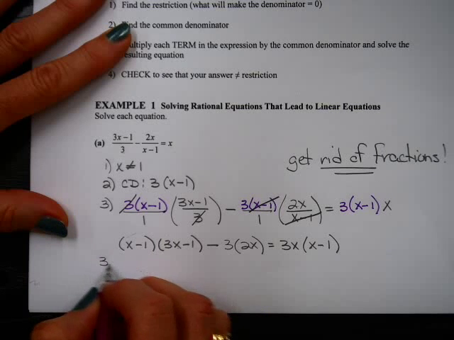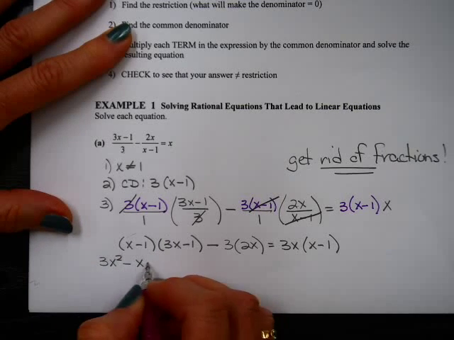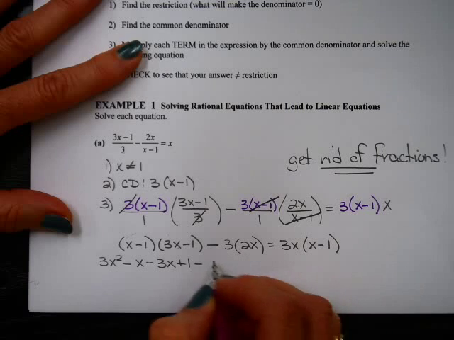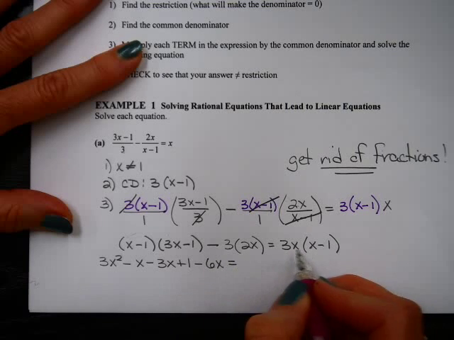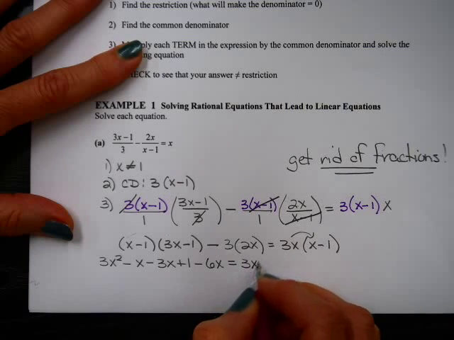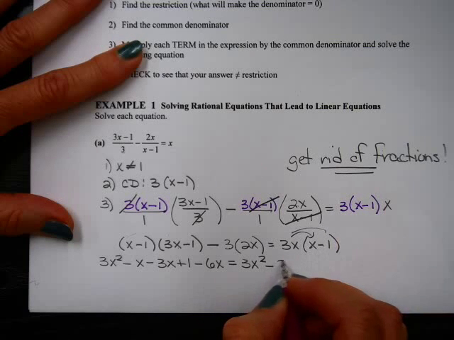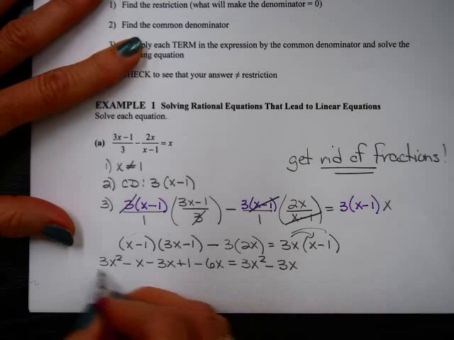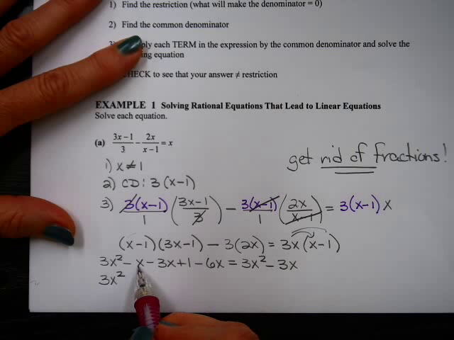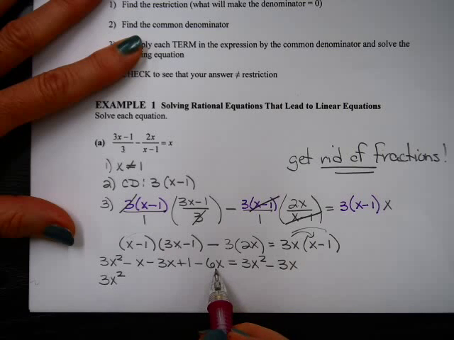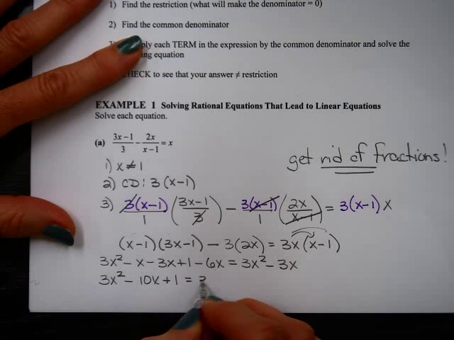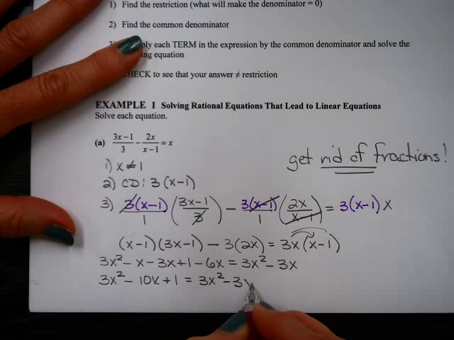x times 3x is 3x squared, minus x, minus 3x, plus 1, minus 3 times 2x is 6x, equals... use your distributive property here. 3x times x is 3x squared, minus 3x times 1 is 3x. All right, we got some like terms we need to add together over here. So we have 3x squared, negative x, negative 3x, and negative 6x. That looks like a negative 10x plus 1 is equal to 3x squared minus 3x.